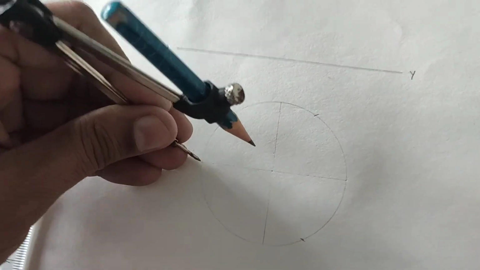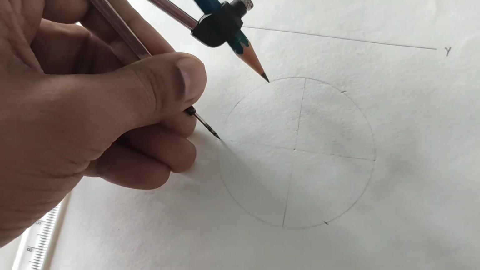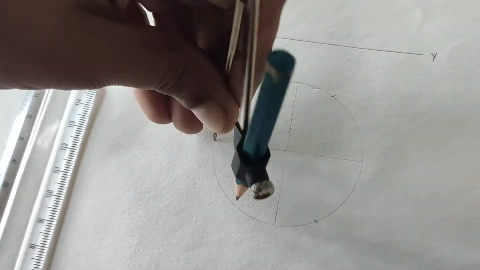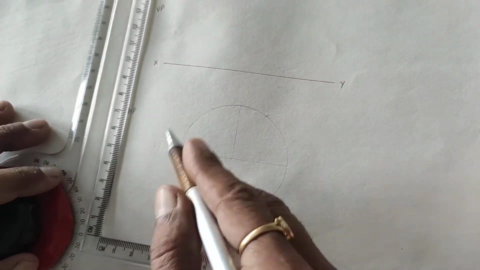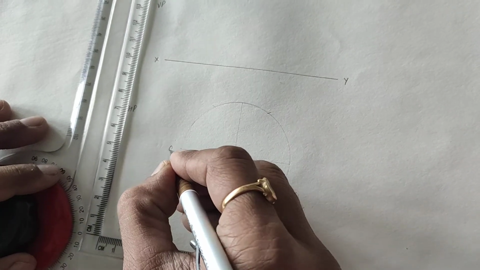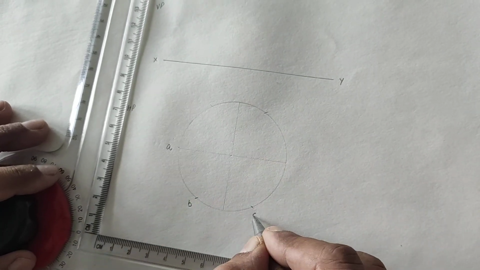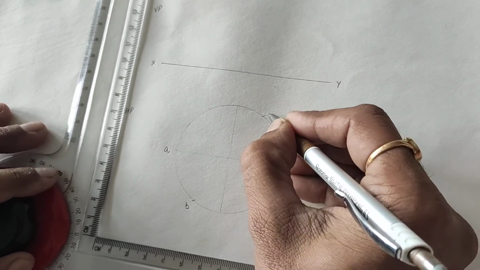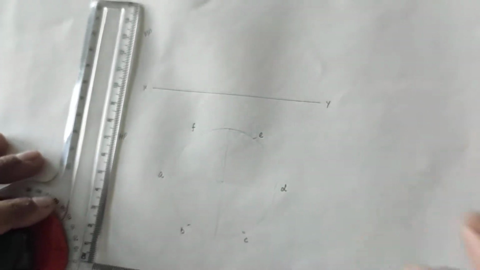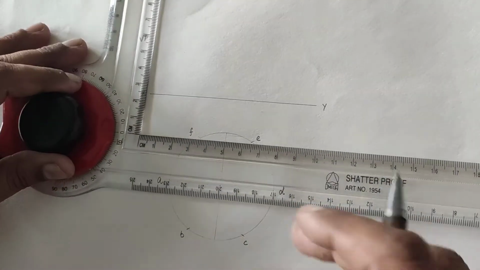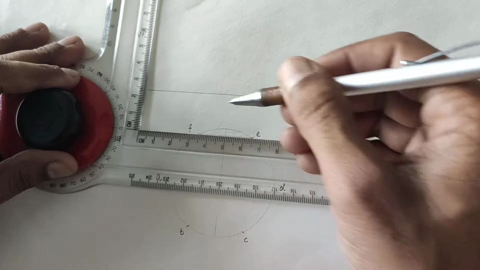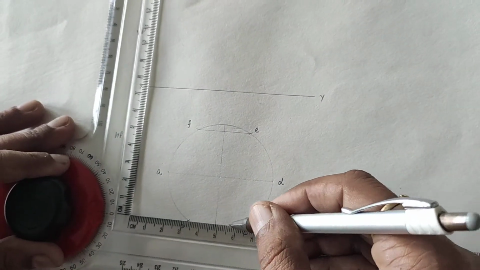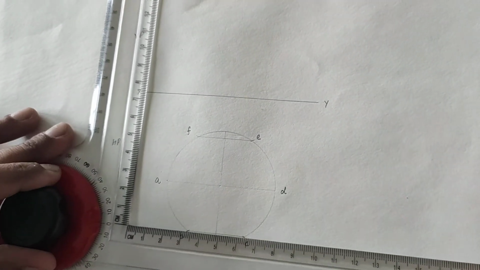In the same way, mark 2 points on the circle, and when we join all these points, say A, B, C, D, E, F, we will get a hexagon. Join all the points with faint, continuous thin lines.